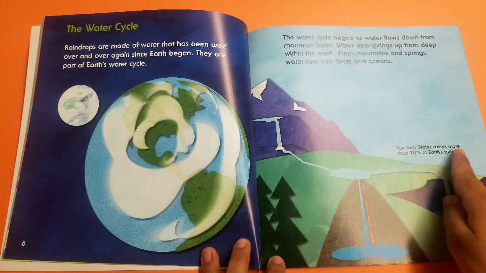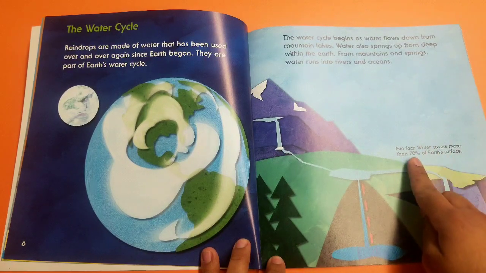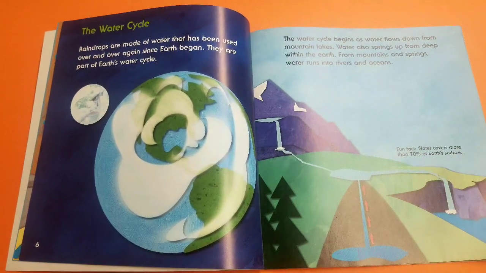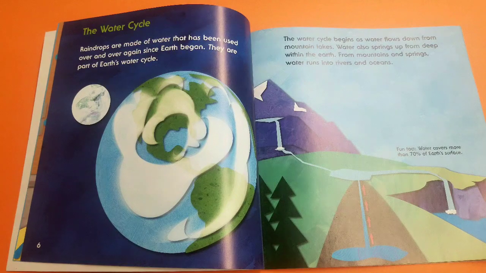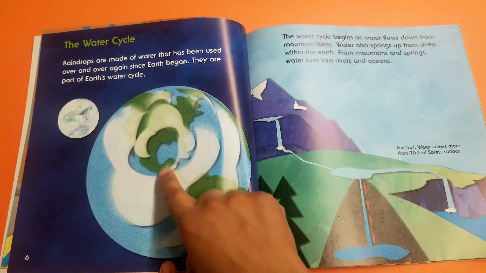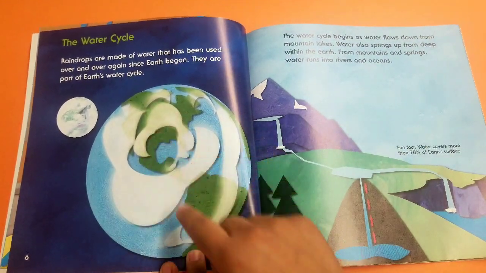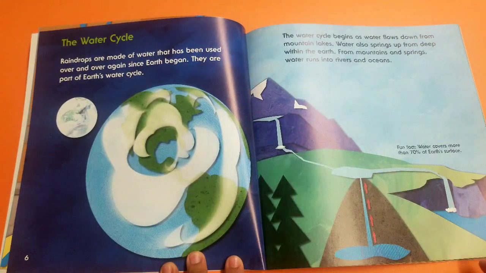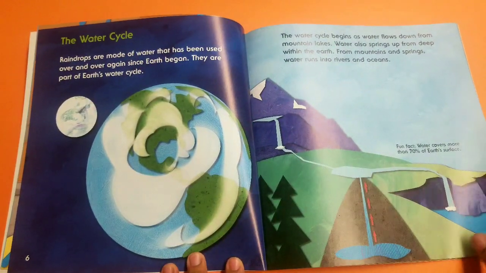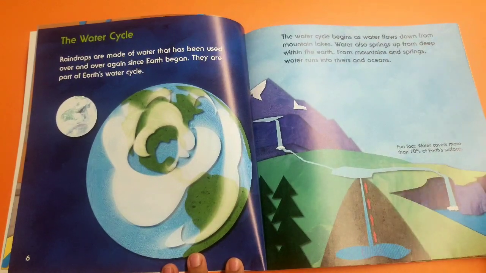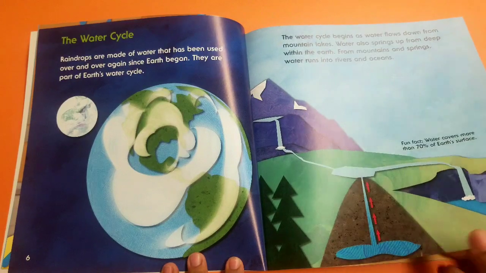Water covers more than 70% of Earth's surface. Wow, that's a lot of water. That's too much water. So let's see. This green part here, this is the land. And all this blue around is water. Wow. Planet Earth has a lot of water. So we never run out of water.